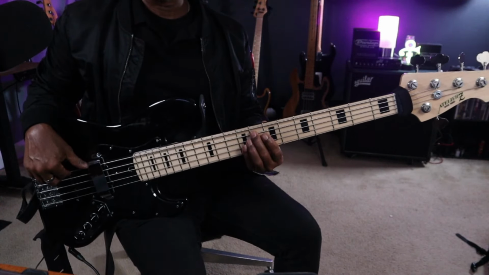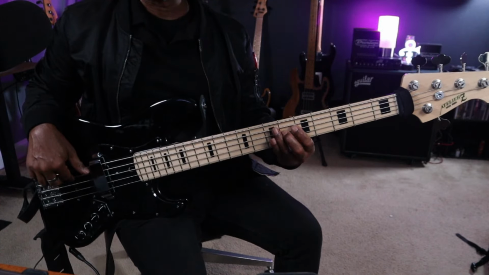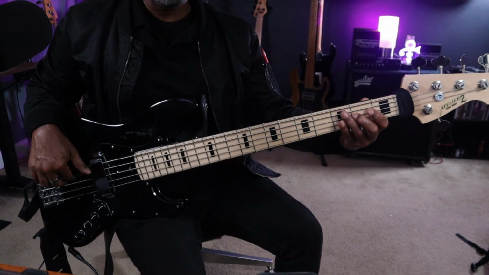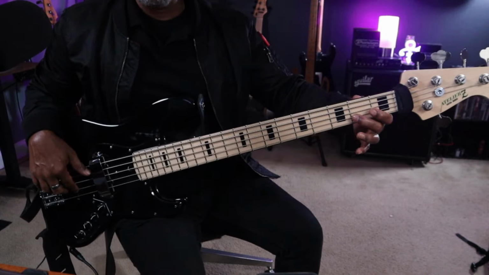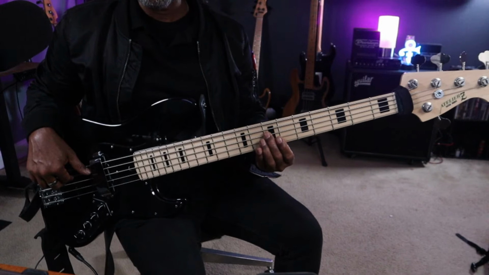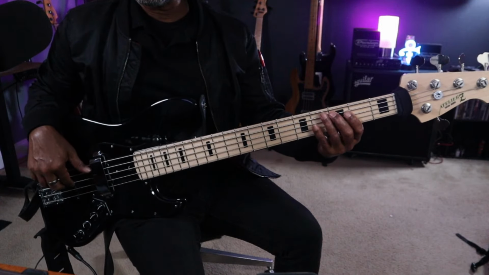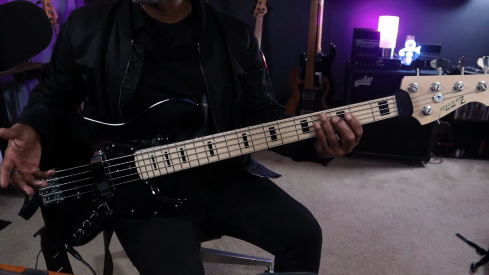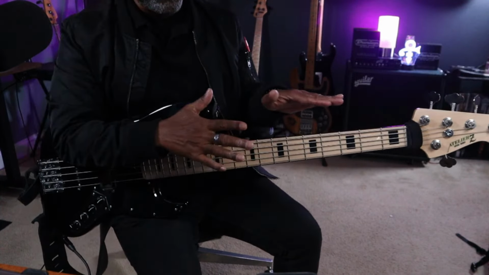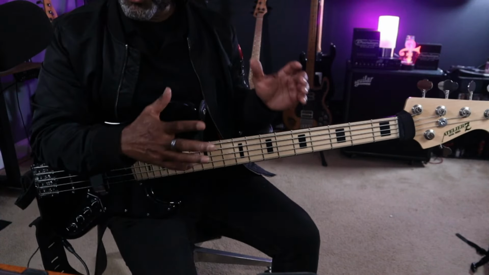So C, F, B flat, E flat, A flat, D flat, G flat, B. Now, watch this. There's E, but where's also E? Right here. A, D, G, C. We're right back to the top. Now we've played all the notes, right? Now that's using patterns, right? But you can hear those changes.